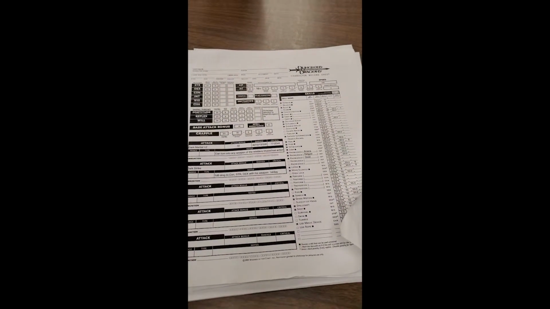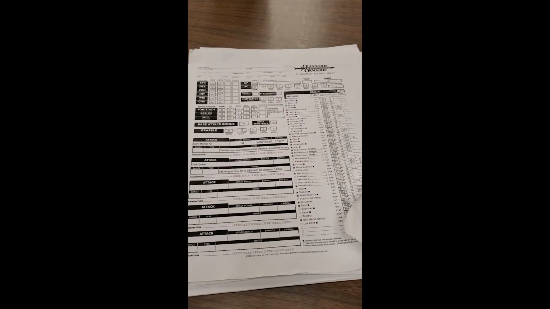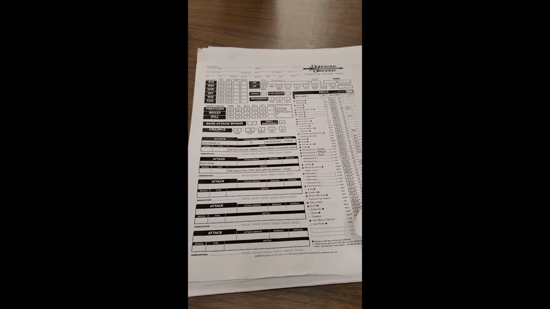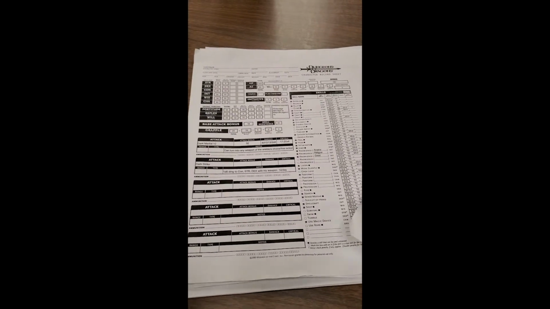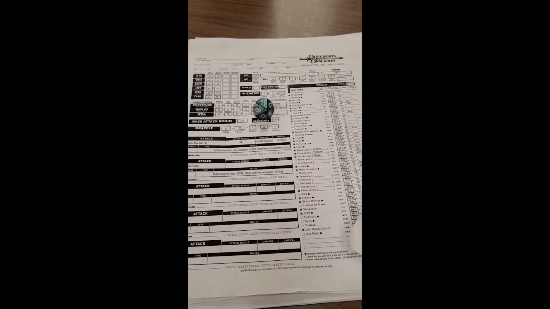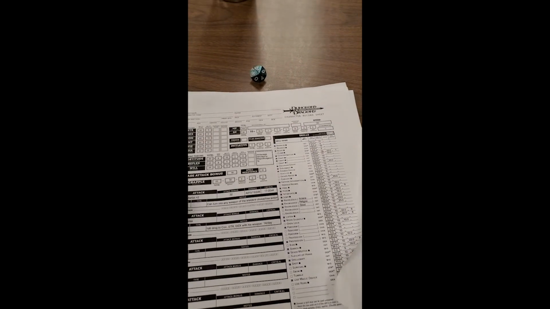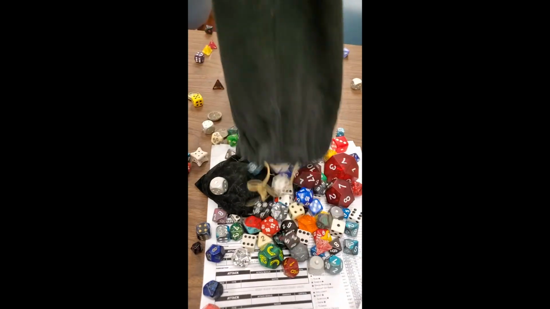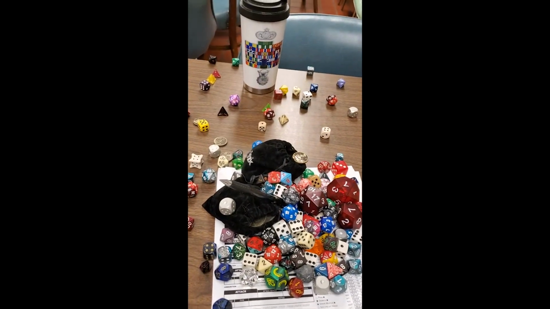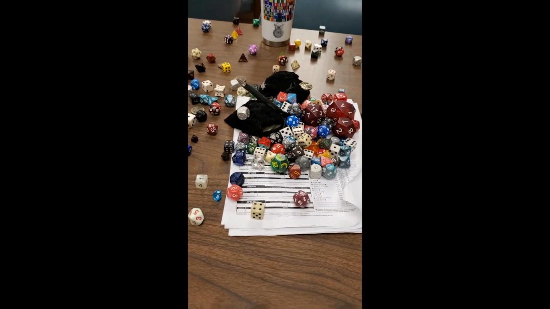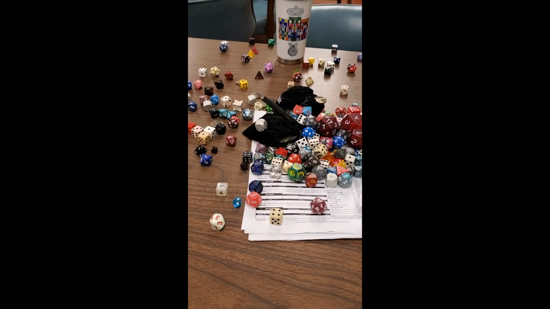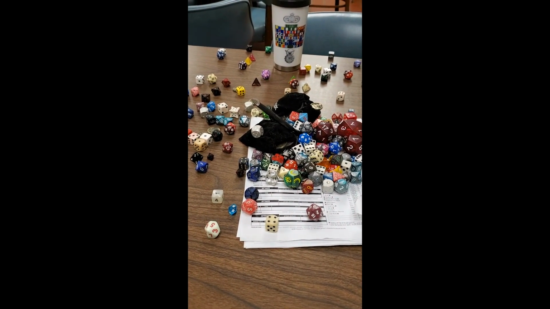So you say, how many dice do we need? If you roll the 4d10 like I did earlier, I could use one, roll it once, and then multiply that by 4. Or you could just do what I do and buy a whole crap ton of dice. You could never have too many. Never have too many dice.